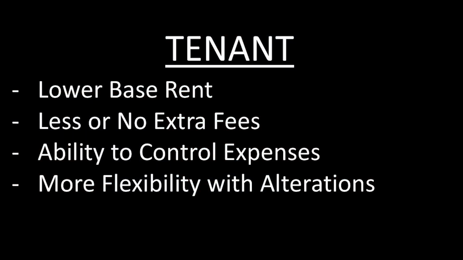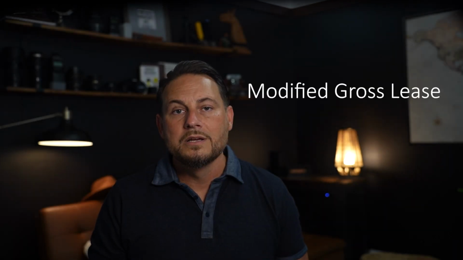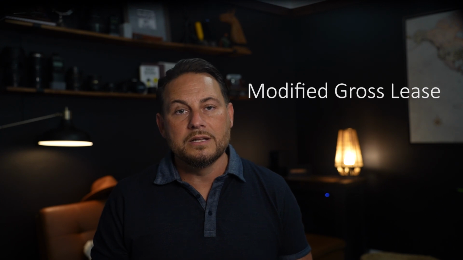This may sound a little rough for the tenant, but this is actually a very common lease because the tenant is responsible for all the operating expenses. The base rent is often lower. Tenants may also have more freedom to make alterations and customize the space when they're under a triple net lease. Another one would be a modified gross lease, and this is somewhere between a gross lease and a net lease. The tenant and landlord split some of the costs. Very negotiable and most common in the office sector.